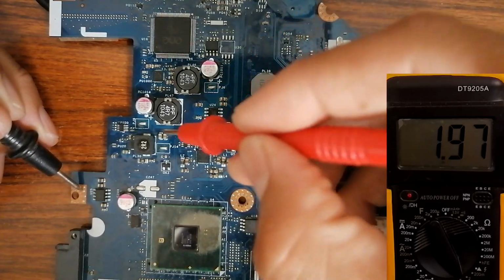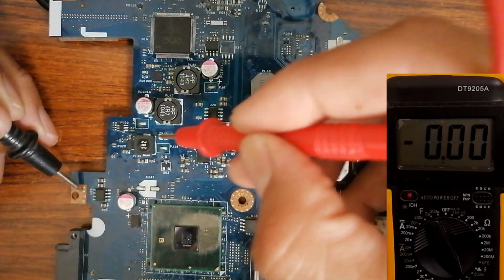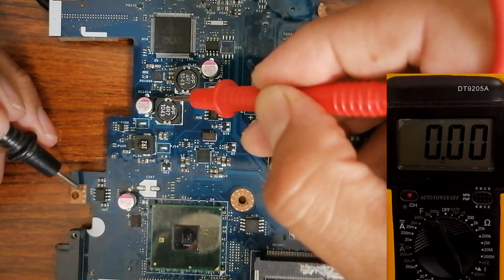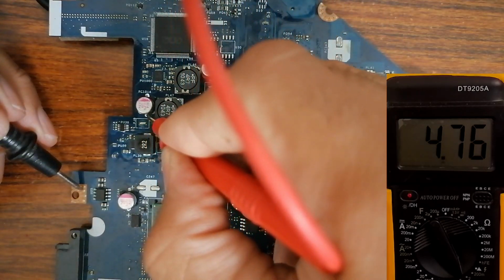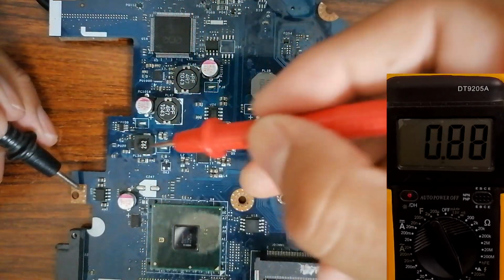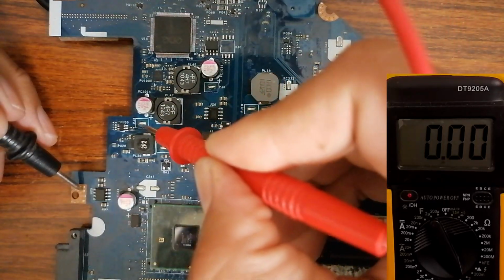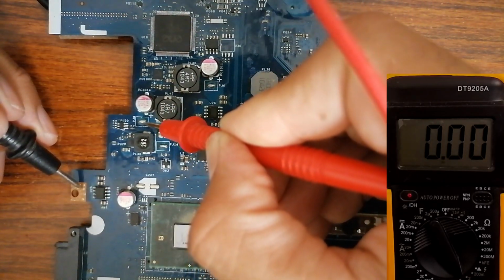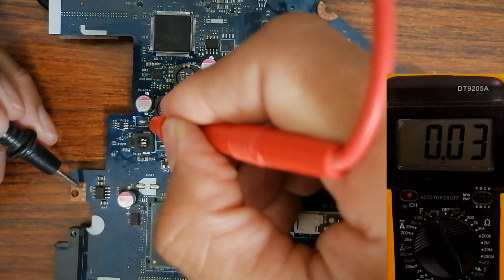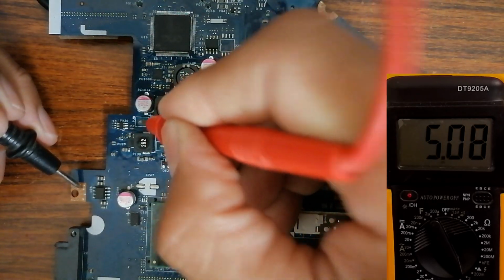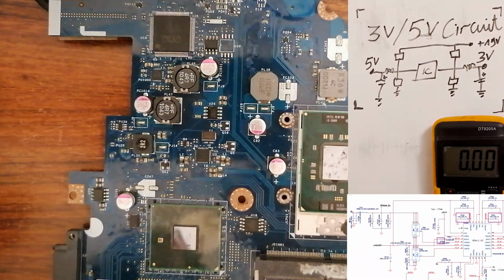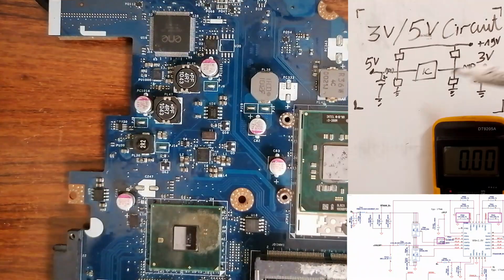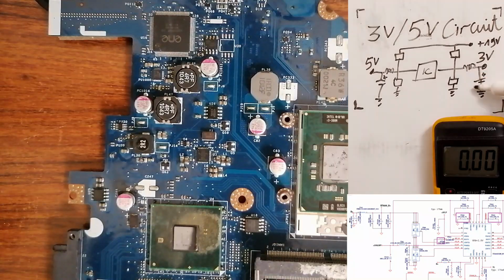Okay, and here we have the second circuit for 5 volts. You can check for 5 volts here in the inductor or in the positive terminal of the capacitor, or in the pad, or test point. We have 5 volts. So let's check. 5 volts. Okay, so this is basically what you have to remember in the 3 volt, 5 volt circuit: the IC, the two voltage regulators, the inductor and the capacitor.